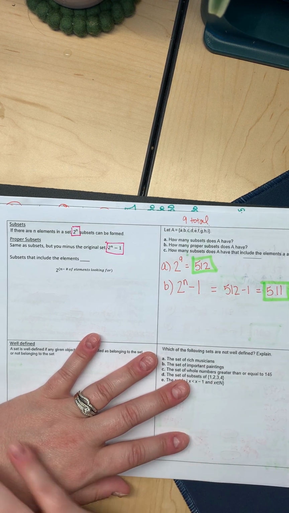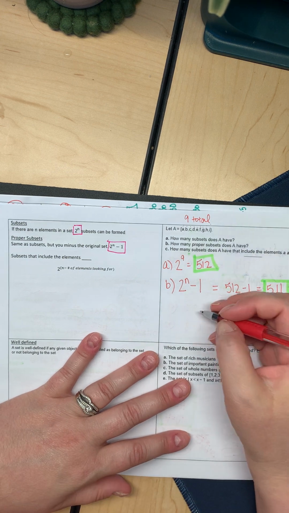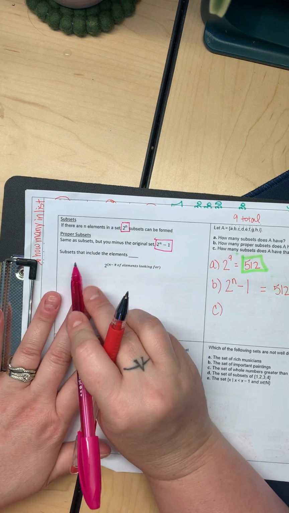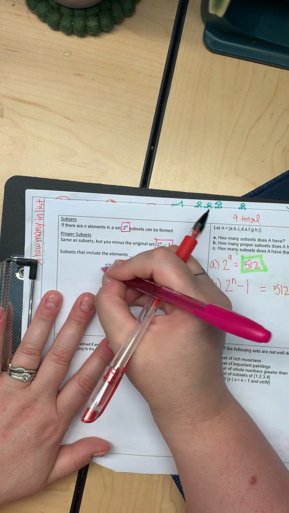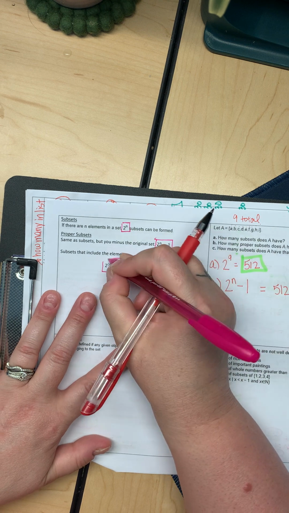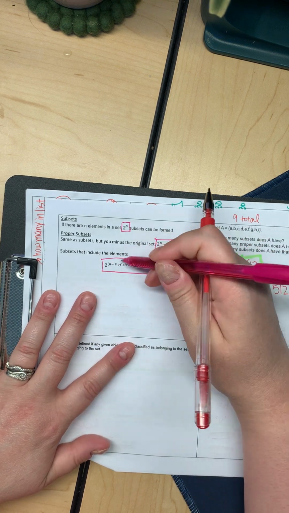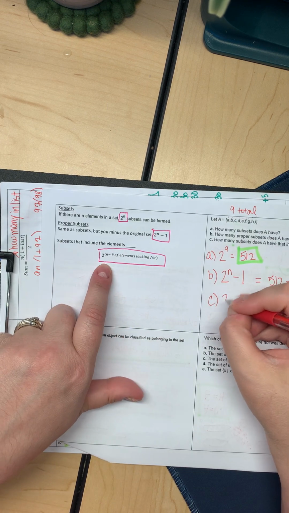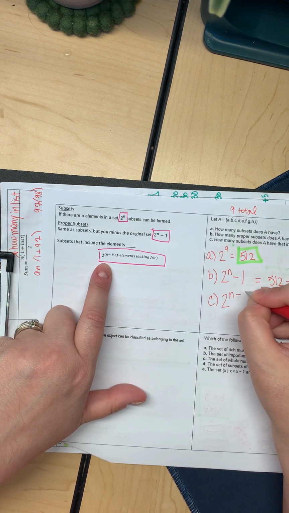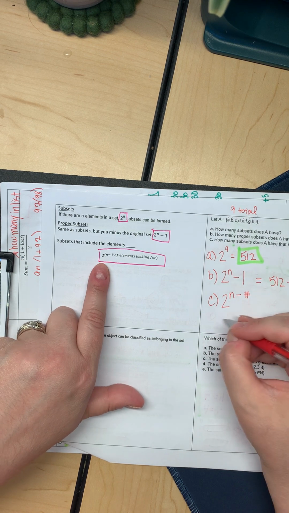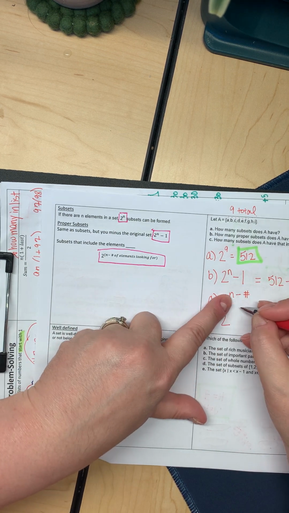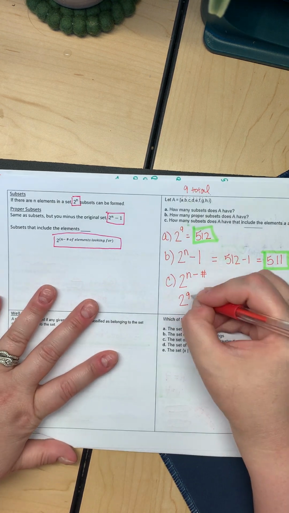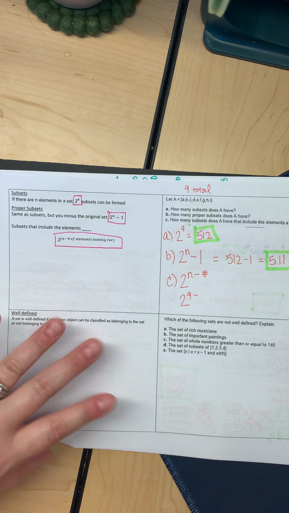Then part C says, how many subsets does A have that include the elements A and I? To do that, we use this last formula for subsets that include certain elements: 2 to the n minus the number of elements you're looking for. So what's our n? Our n is 9, because there are 9 total letters. And then minus, how many elements are we looking for?